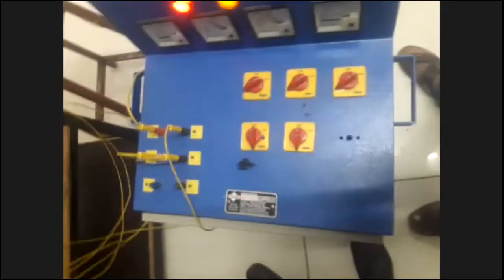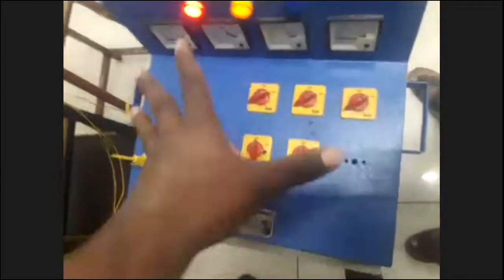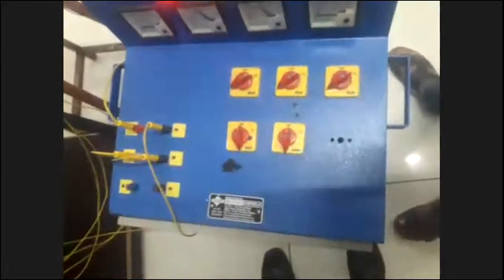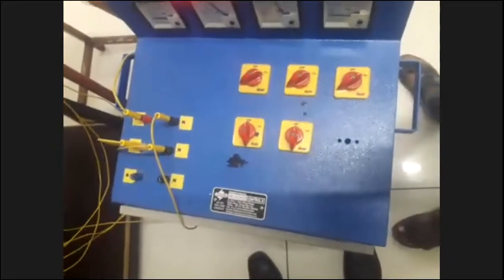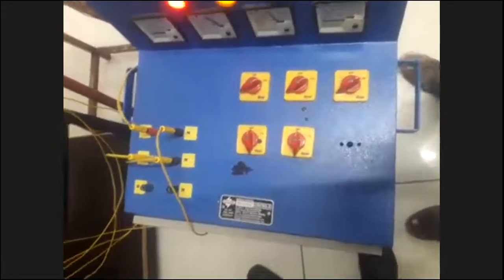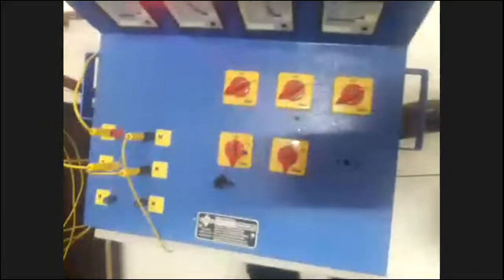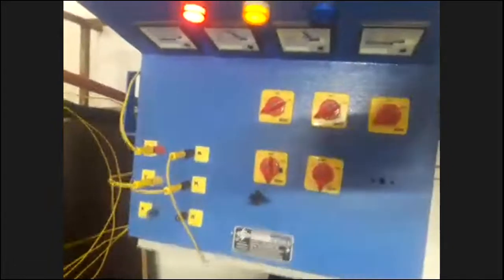Okay, I have given load on the secondary of the transformer, on both phases, that means the teaser transformer output side and the main transformer output side.